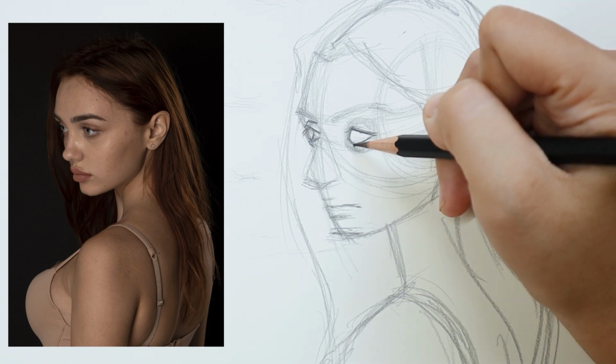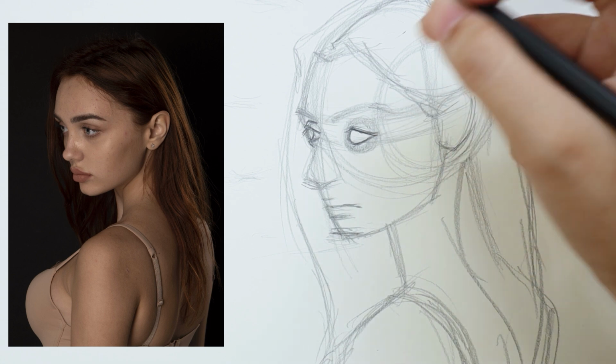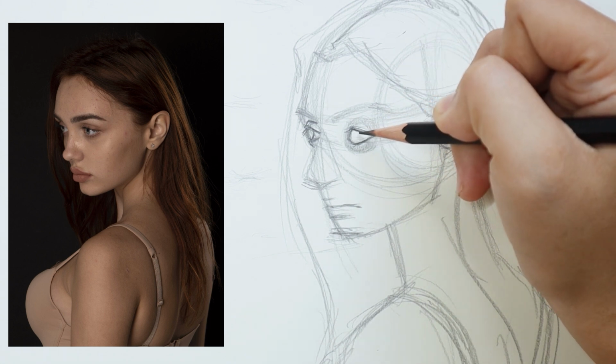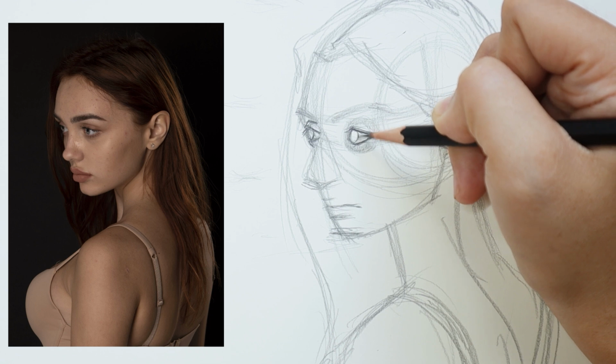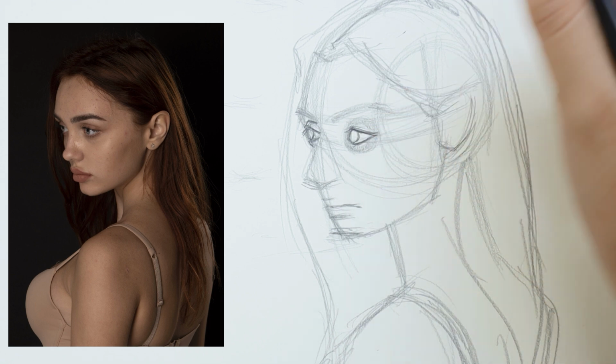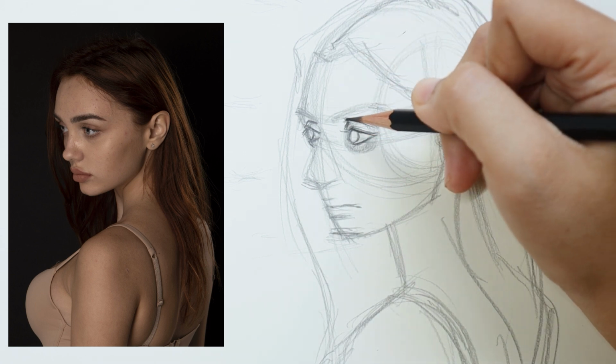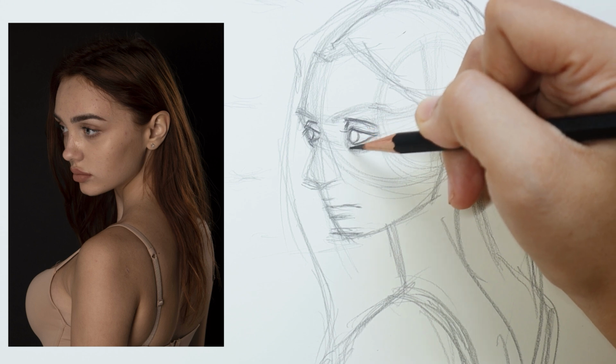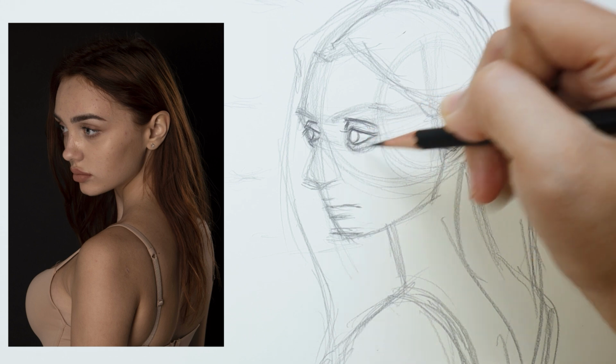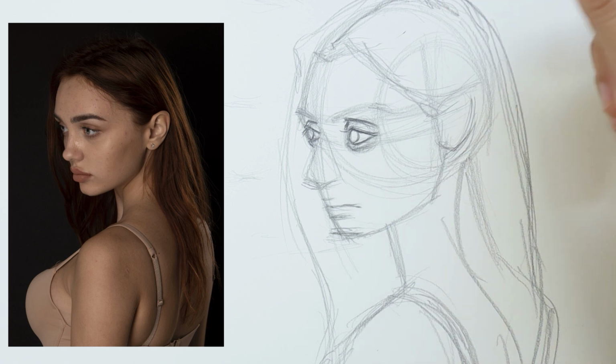Which again, the angle is much different from how the eye would look if we were drawing her head on. Just drawing out the iris really. And again, when we're drawing that fold of her eyelid, we're still following that eyeball inside, and do the same thing for the lower one.